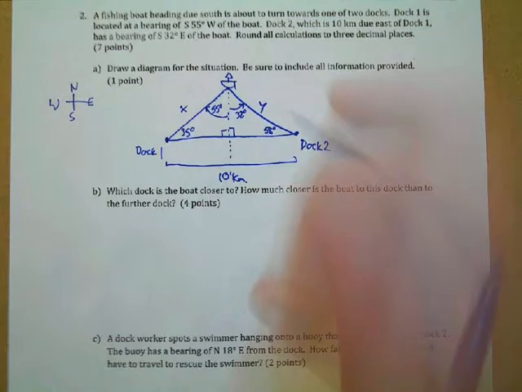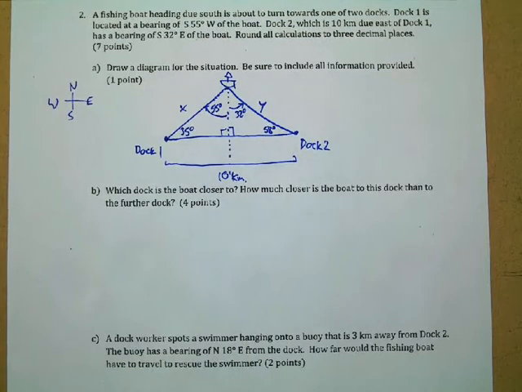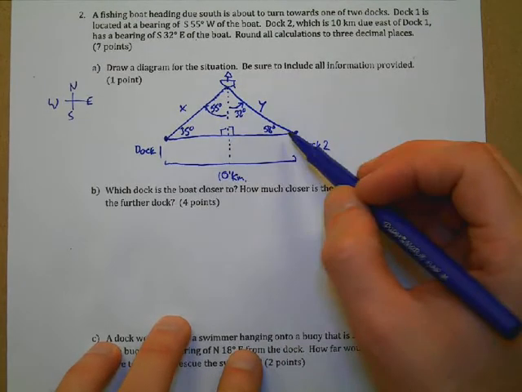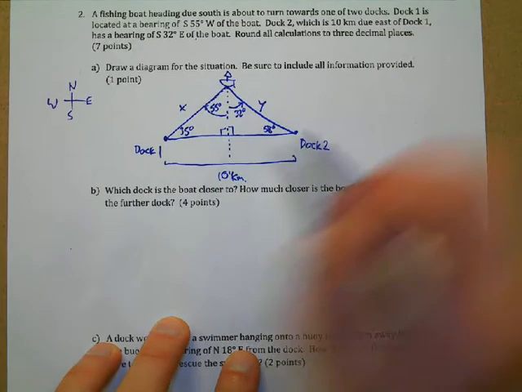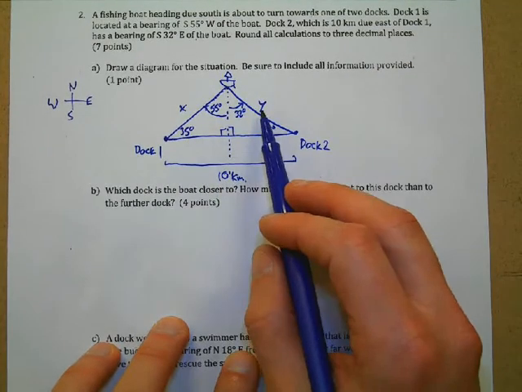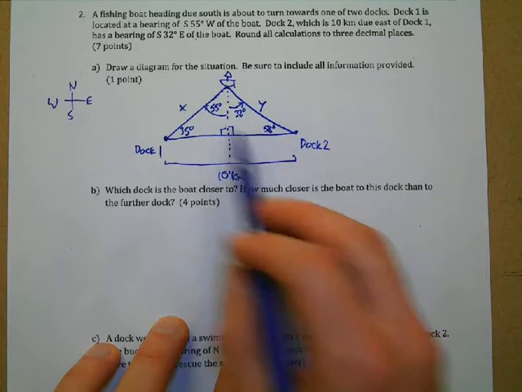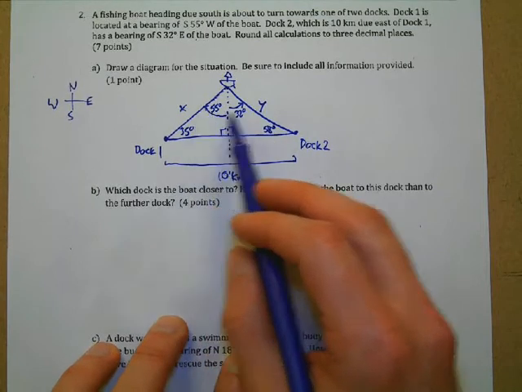And now if we go back to the big triangle here, where the two triangles are together, we have a 35-degree angle, which is opposite y. We have a 58-degree angle, which is opposite x. And then what's this measure? 87, which is opposite the 10. So maybe use that to help you out there. Okay, so give that a try now.